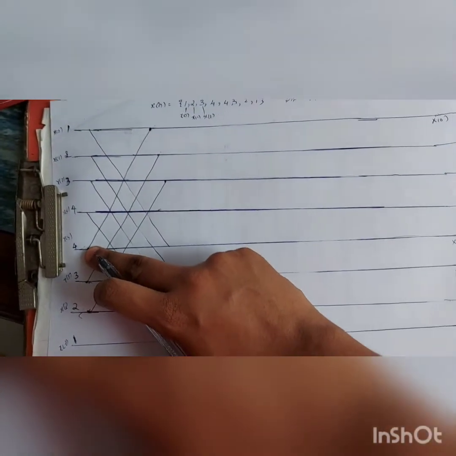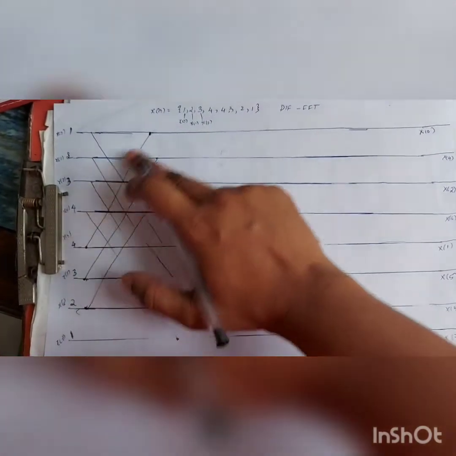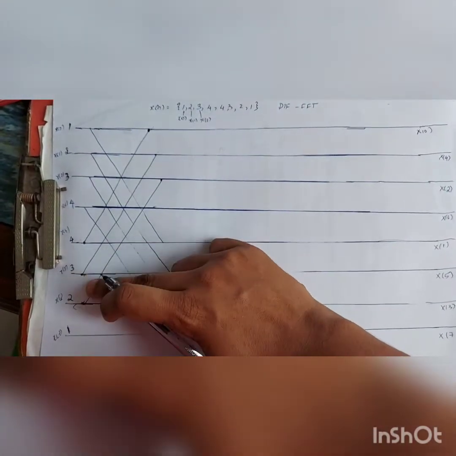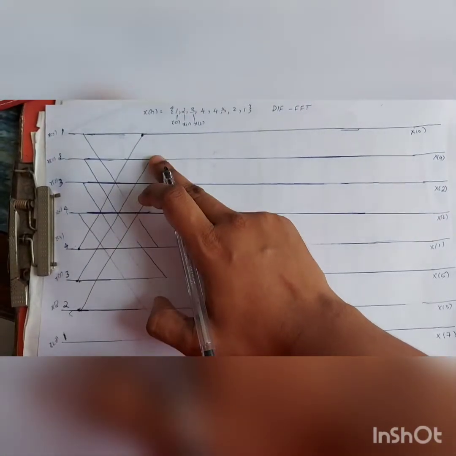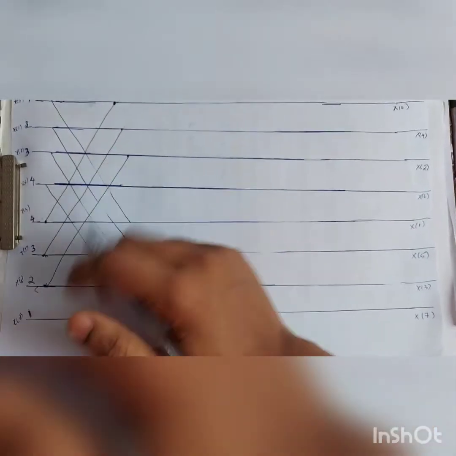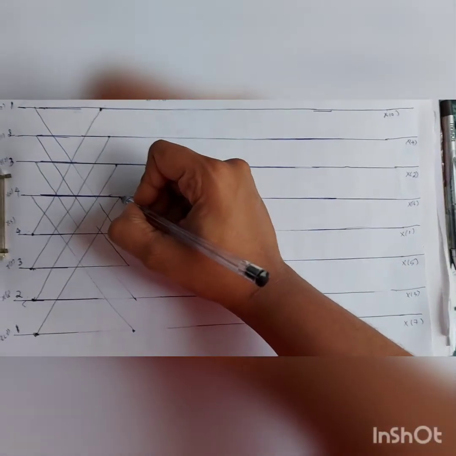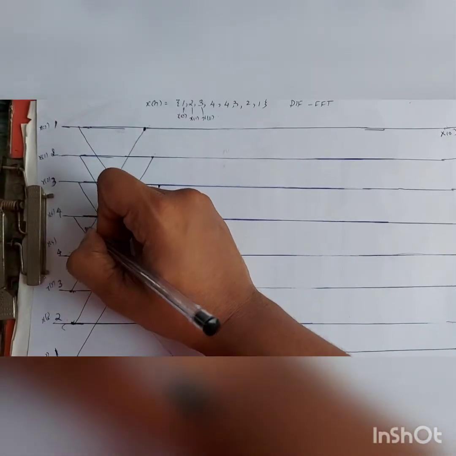Okay, see this? This is 1, 2, 3, 4. From the 5th line you go into the first. From the 6th line you went to the second. From the 7th line, okay, you went to the third. From the 8th line going to the 4th one. So these are the vertical lines.